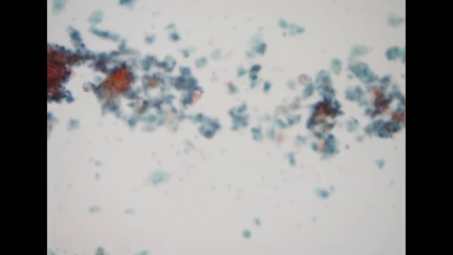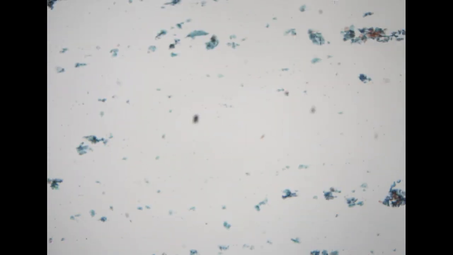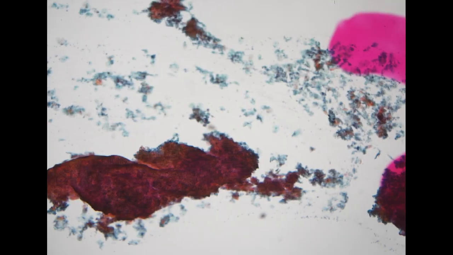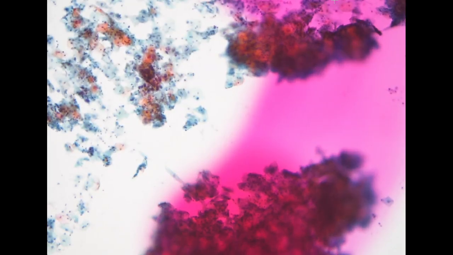So the final specimen is a pap smear coming from a 71-year-old lady, so quite old. This is kind of a troublesome case because we received the pap smear multiple times in the past few years.